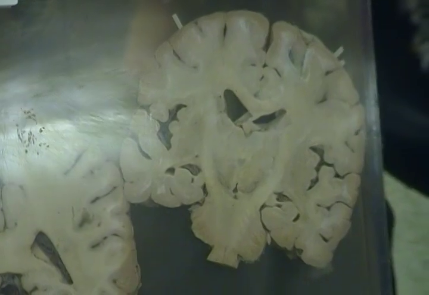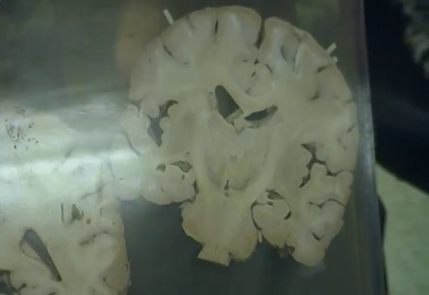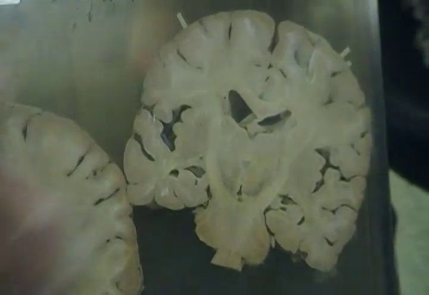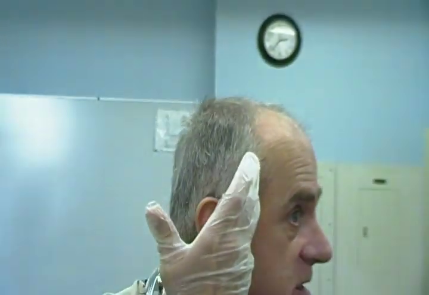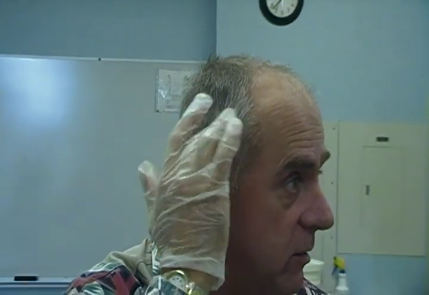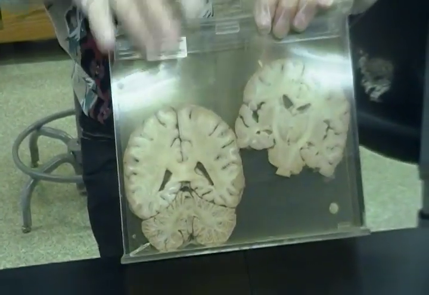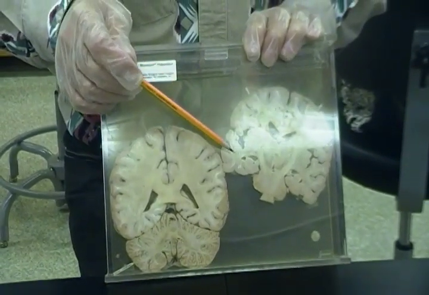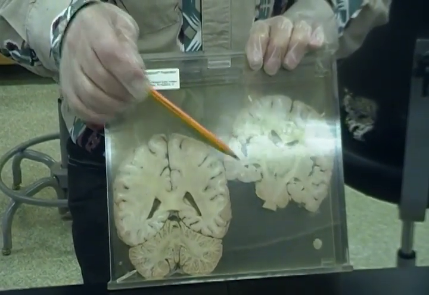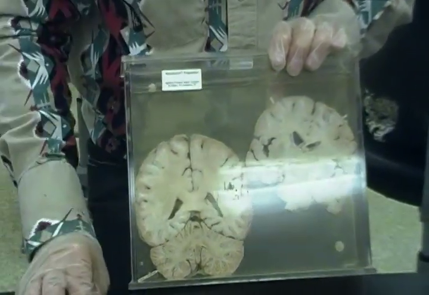No, but I'll give you a gold star for trying. Lateral. Remember, this is a coronal section. A coronal section is sliced like this, right? Temporal lobe, parietal, frontal, right? So that line is right there. So, if this is the lateral sulcus, then what lobe is this? Temporal. You got it.